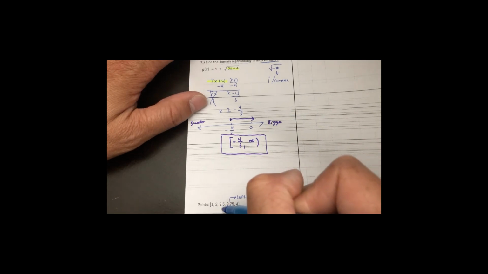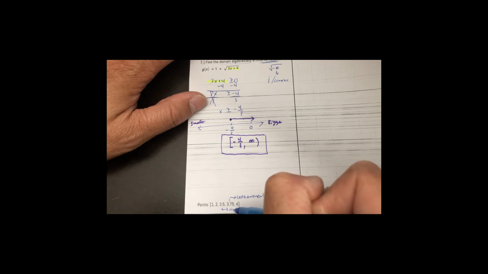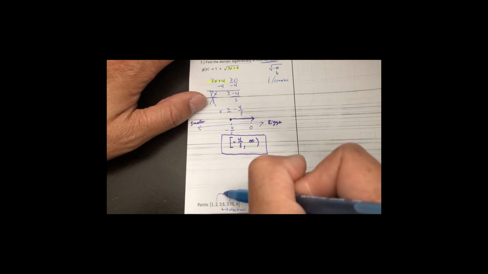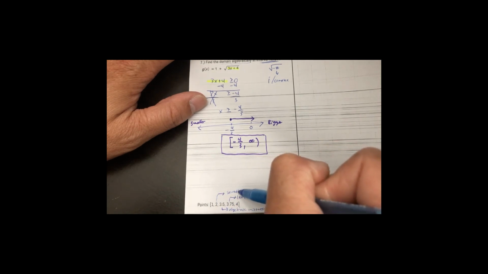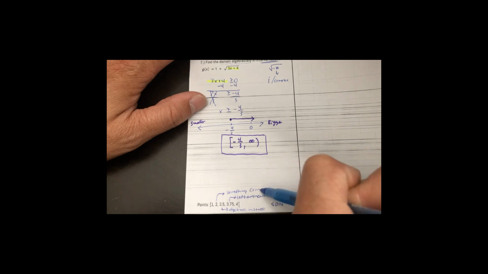Three and a half if you make some kind of algebraic mistake. Two points, something's correct.